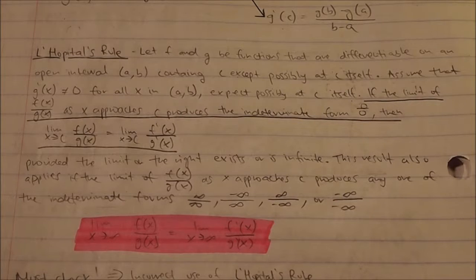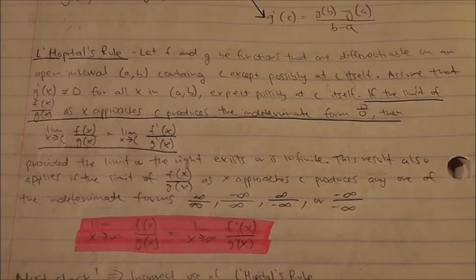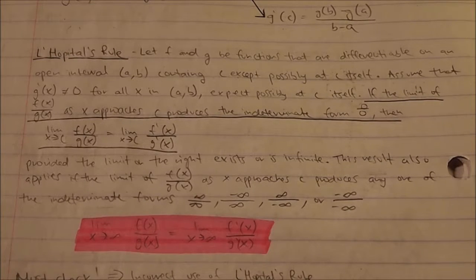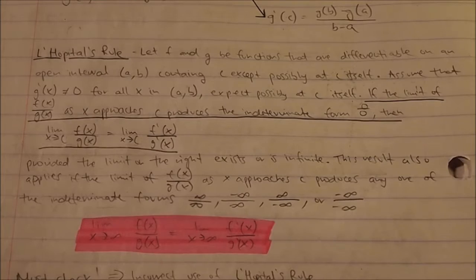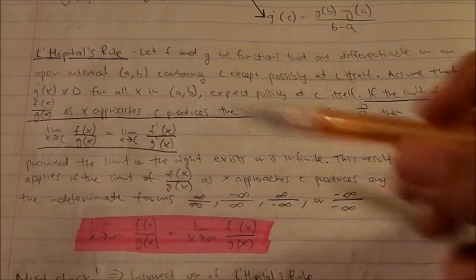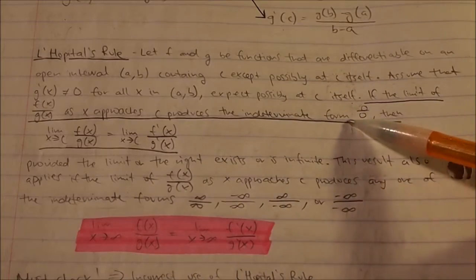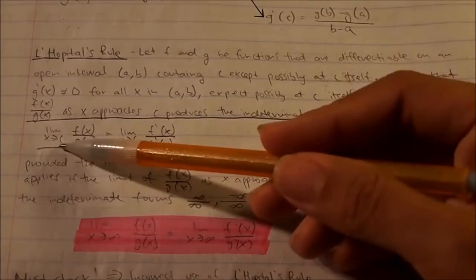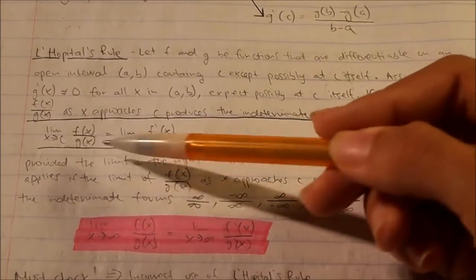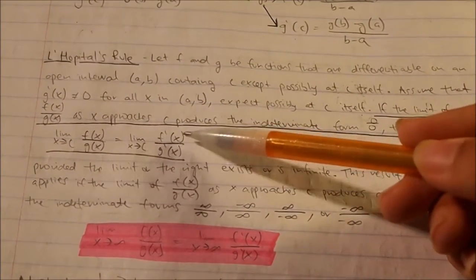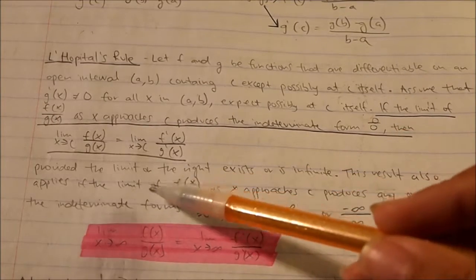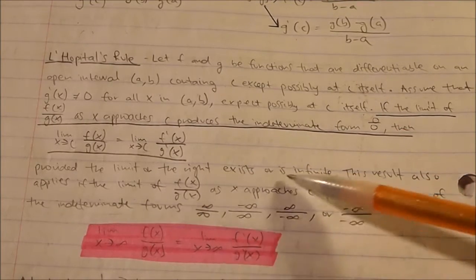So L'Hopital's rule says, let f and g be functions that are differentiable on an open interval a to b containing c except possibly at c itself. Assume that the derivative of g of x does not equal 0 for all x in a to b except possibly at c itself. If the limit of f of x over g of x as x approaches c produces the indeterminate form 0 over 0, then the limit as x approaches c of f of x over g of x is equal to the limit as x approaches c of f prime of x over g prime of x, provided the limit on the right exists or is infinite.